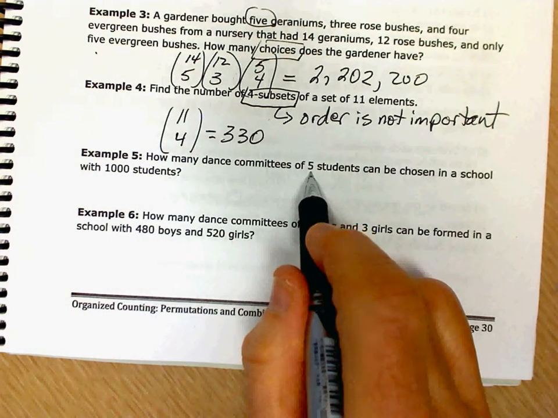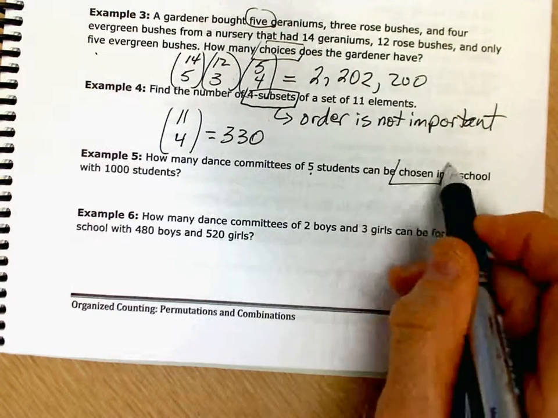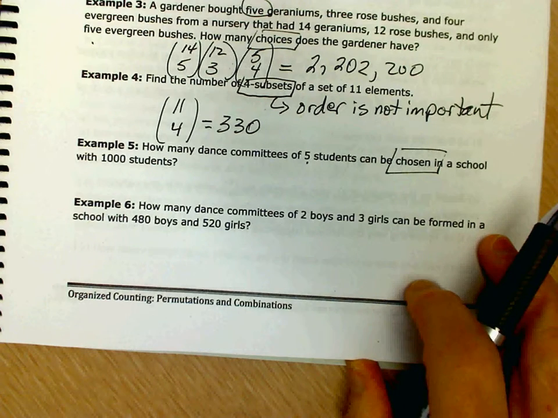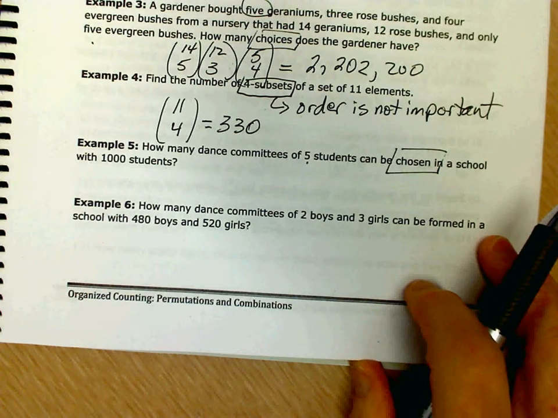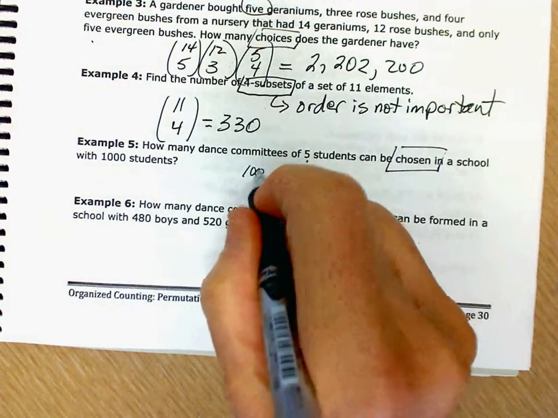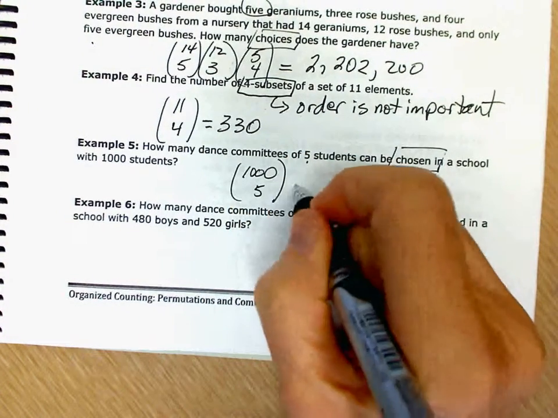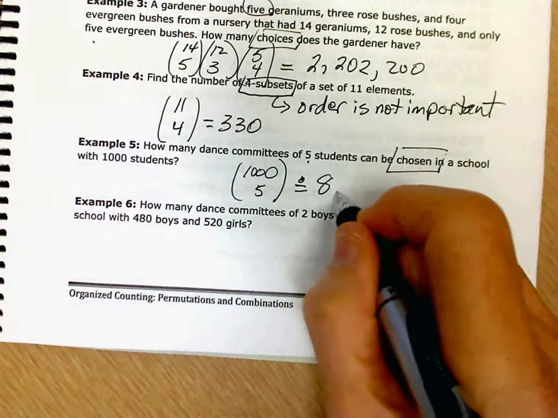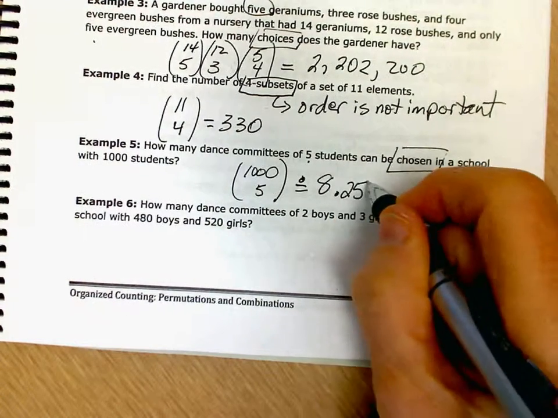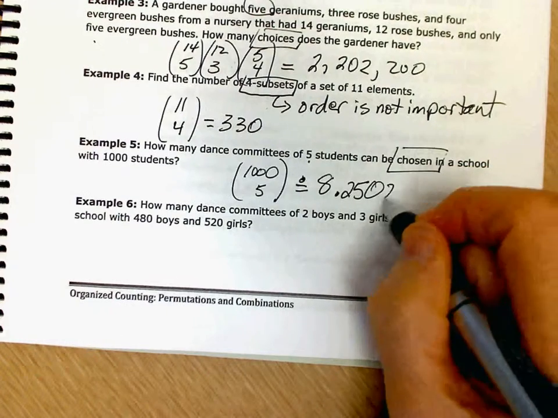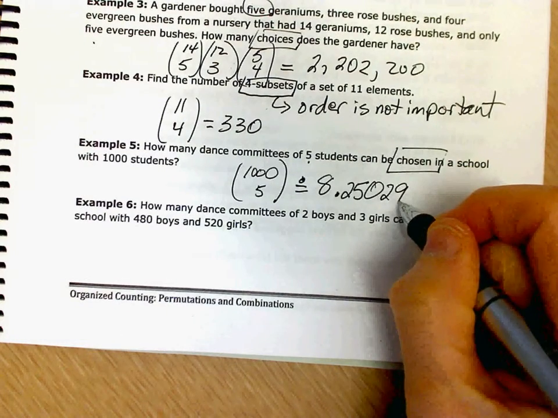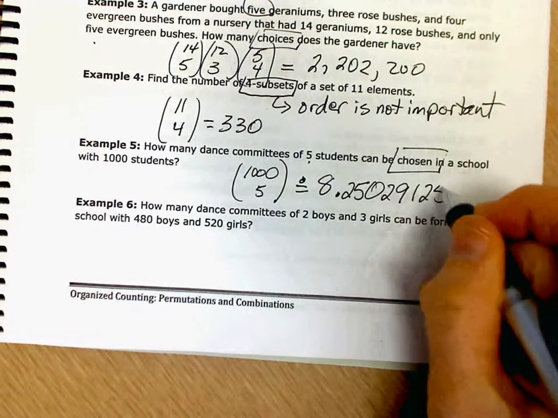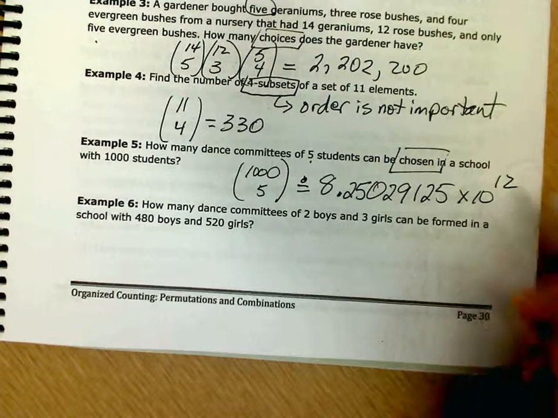Again, the key word is choose. We don't care about order. As long as we have our 5 students, that's all that's relevant in this question. So it's 1,000 choose 5. And because this is such a big number, we're rounding quite a few numbers here, but it's approximately 8.25029 times 10 to the 12 choices, so a very large number of choices.